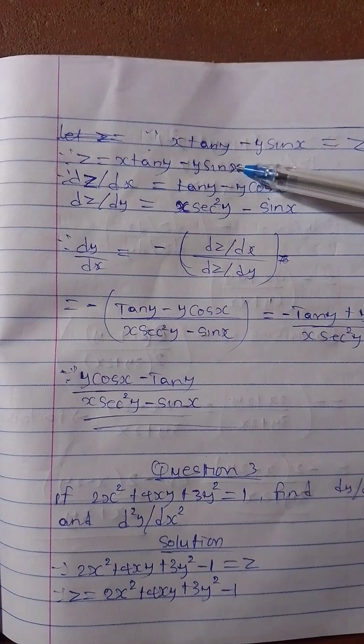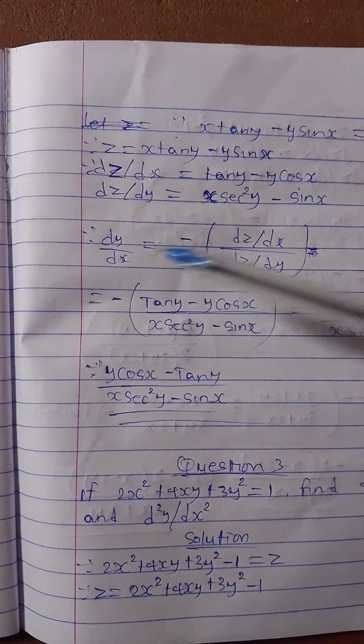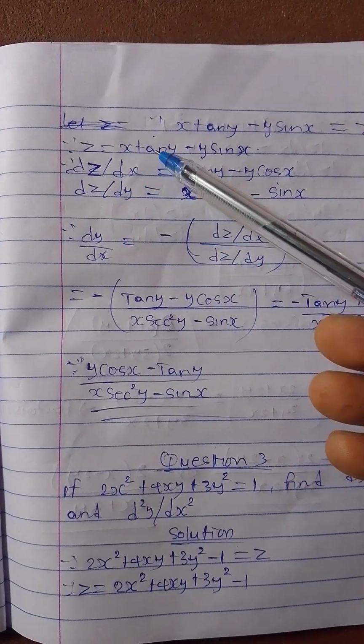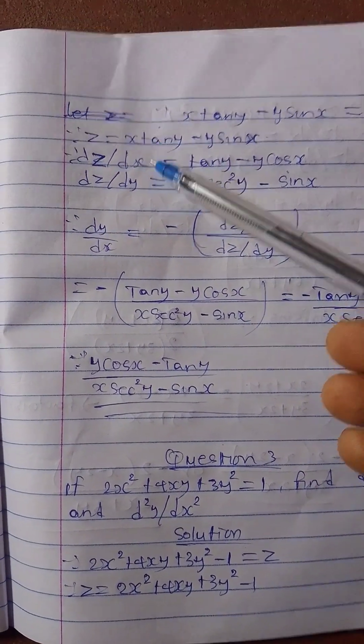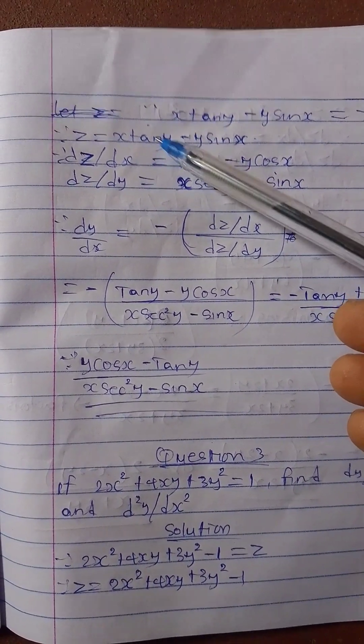So now differentiate sine x, which is cos x. So that becomes minus y cos x. Again, let's differentiate dz over dy. Now for dz over dy, you know that y must be in the front of the function. So you check here, y is in the front of this tan function.